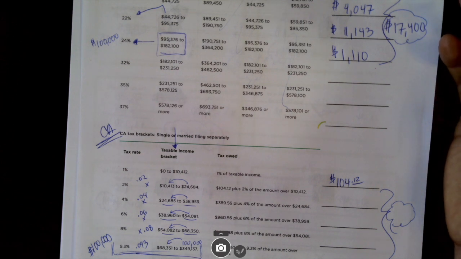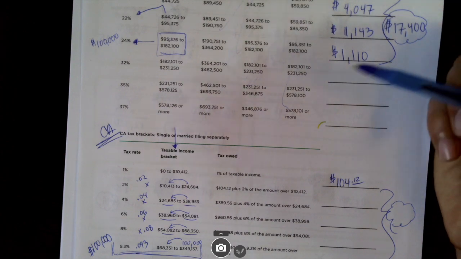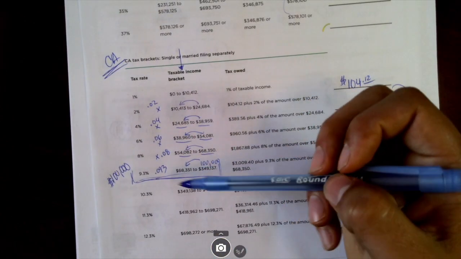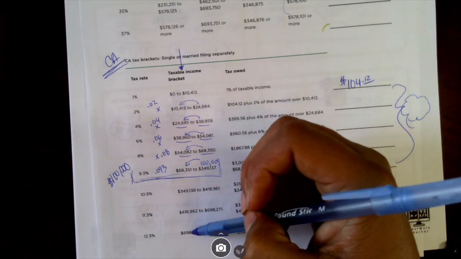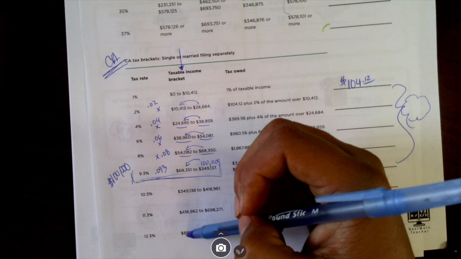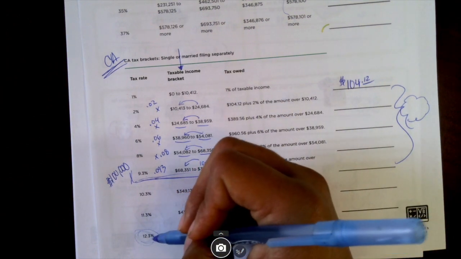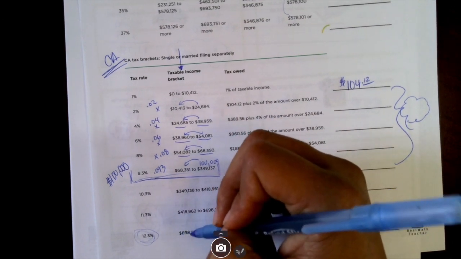Yeah, that's something that I think a lot of young people don't understand. And here's what's crazy. Let's just say, what does this max out? Let's just go to $1 million, because I see right here that the highest number is 694,000. So if you make more than 698,000, you're gonna pay the max amount, 12.3%, on everything that you make over this.